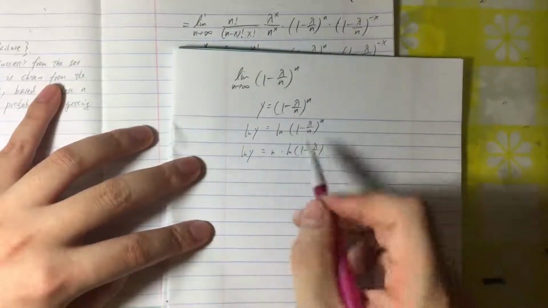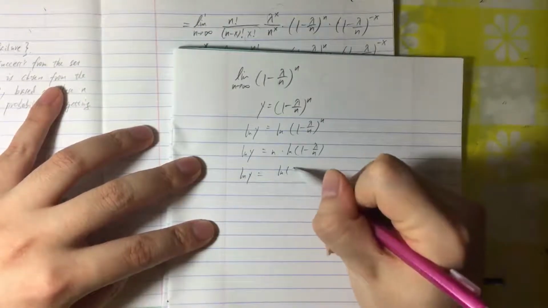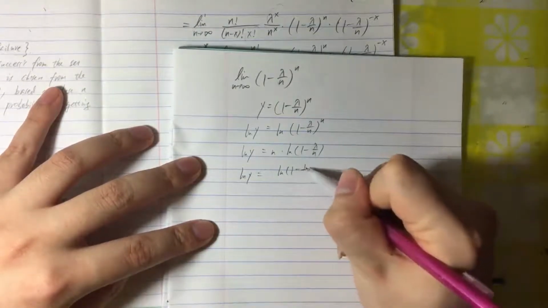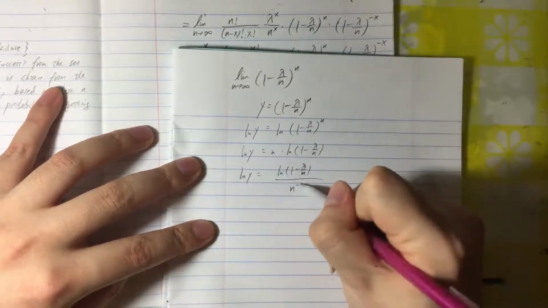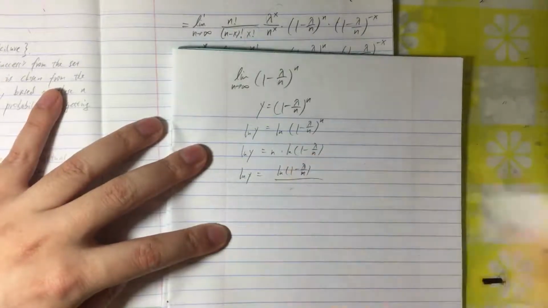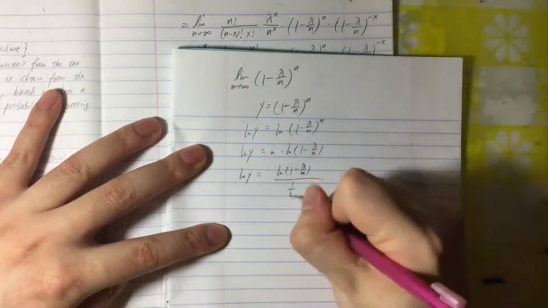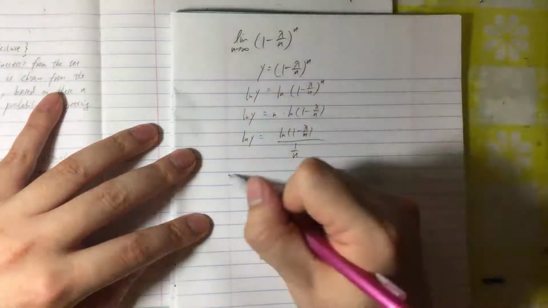Then the right side can be rewritten as ln of 1 minus lambda over n, over n raised to negative 1. n raised to negative 1 can be rewritten as 1 over n. Now take the limit as n approaches infinity.